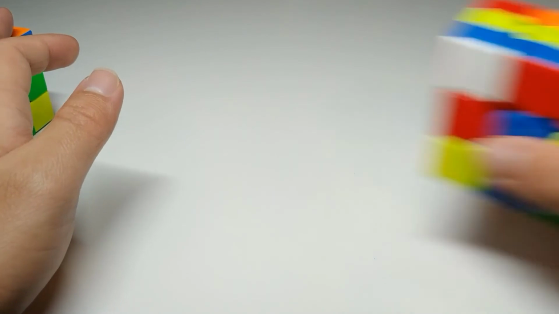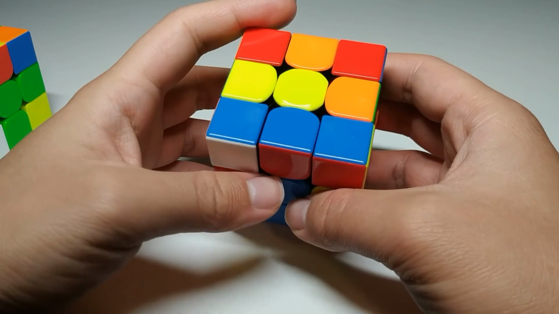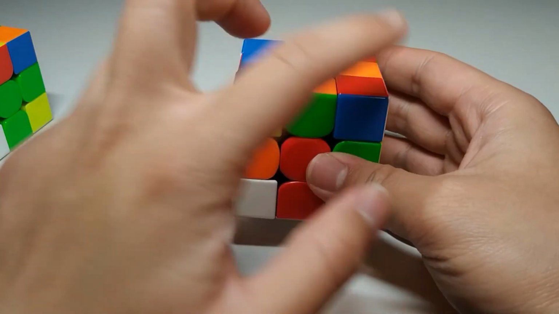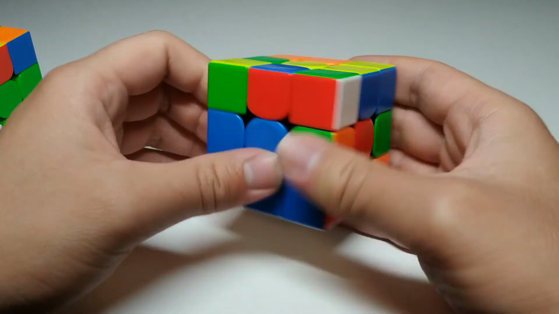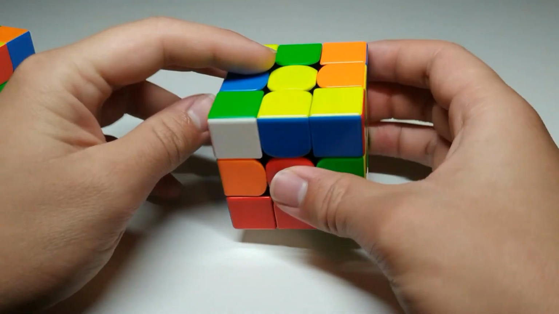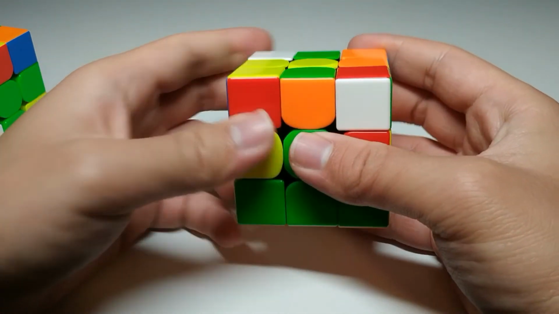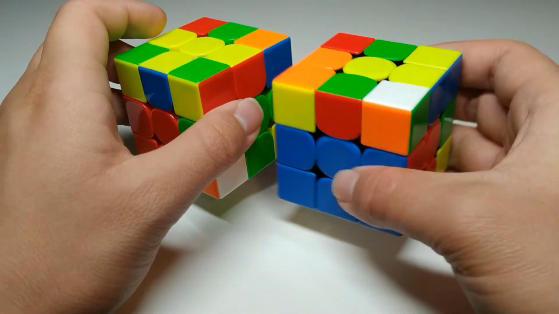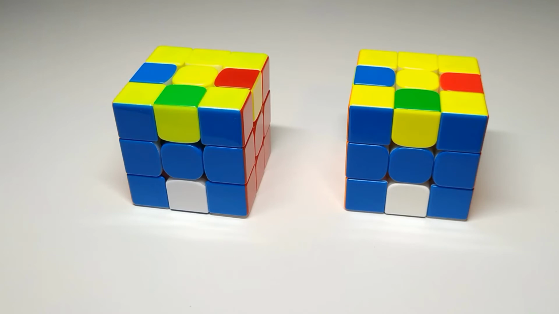But here's the exact same scenario, but we decided to solve this other pair first, the bad pair. So we need to rotate to make this bad edge good, and then we can insert this pair like that. But oh no, when we rotated, we also made the second pair bad. So we need to rotate again to solve it like this. So sometimes being aware of the EO when you're doing F2L can help you do things more smartly to avoid rotations.